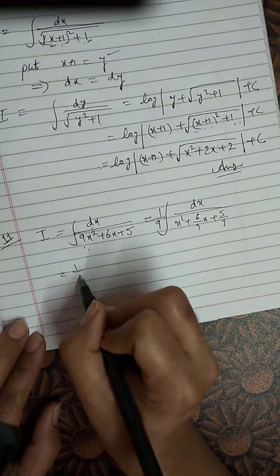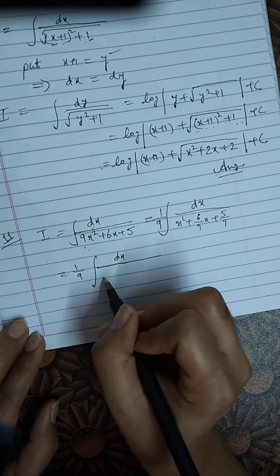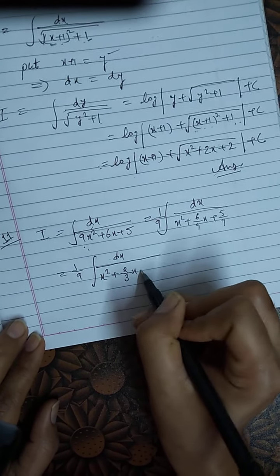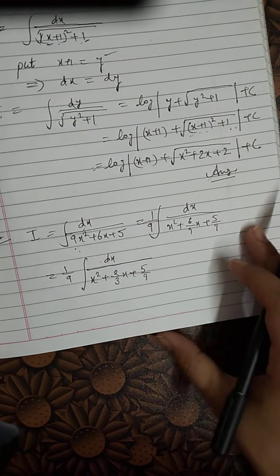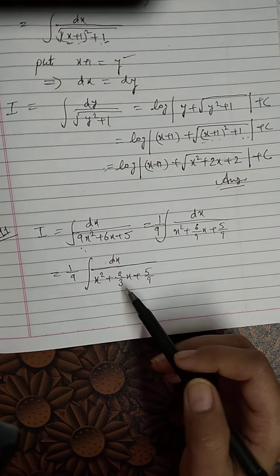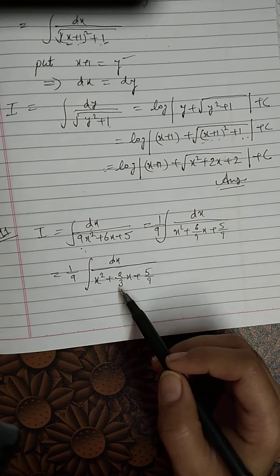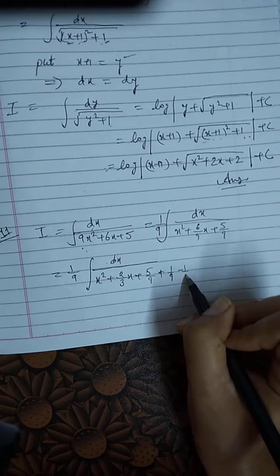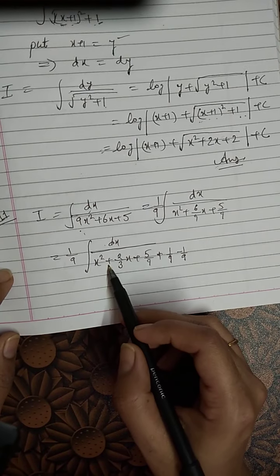So what we are getting is 1 by 9 outside, dx divided by x square plus 2 by 3x plus 5 by 9. Now, in order to complete the square, once again what will be the method? Half of the coefficient of x, 2 by 3, half will be 1 by 3, square of 1 by 3 is 1 by 9. So what we will do here, we will add 1 by 9 and subtract 1 by 9.